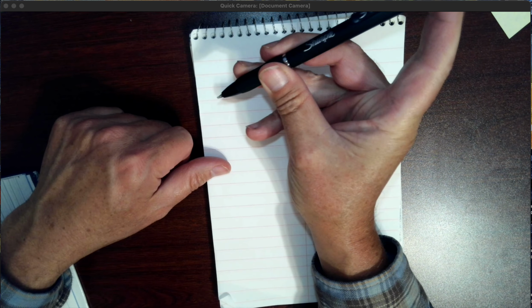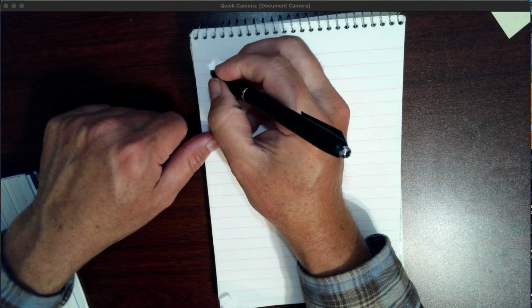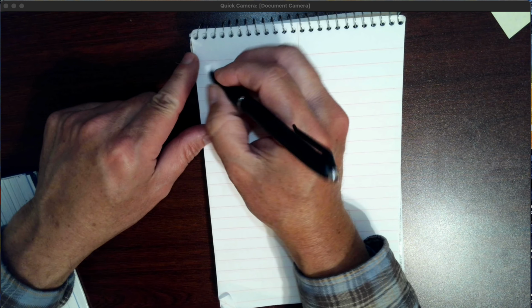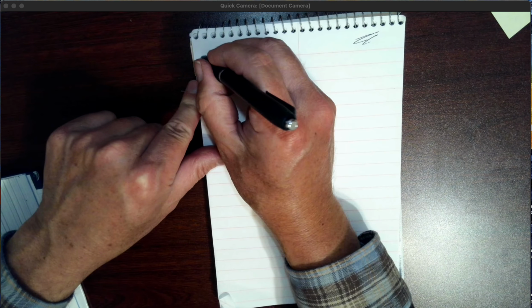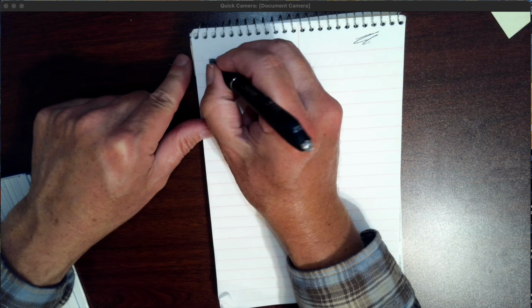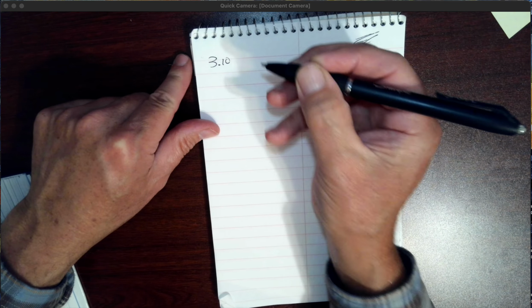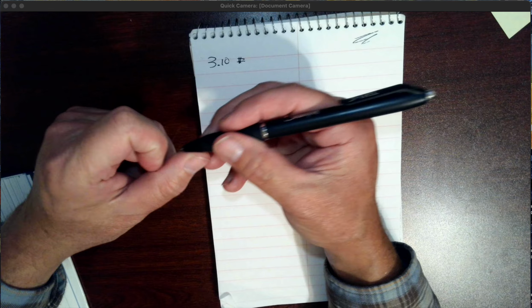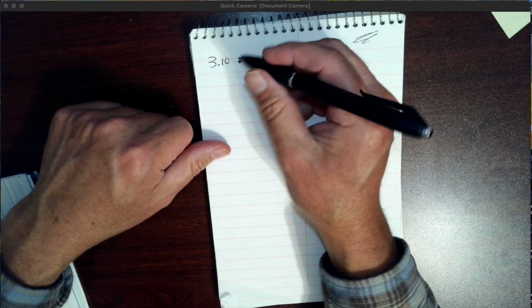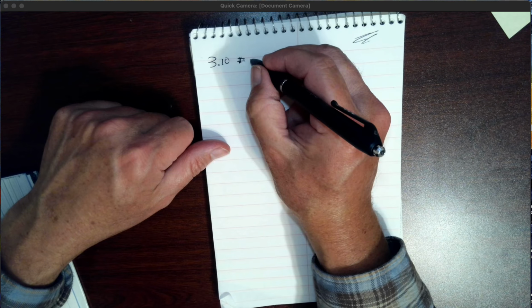All right. So f of x is the cube root function. So all right, this is 3.10, number 3.